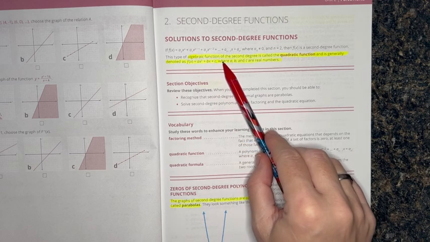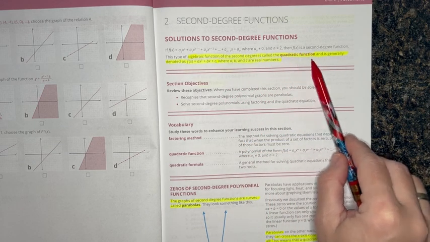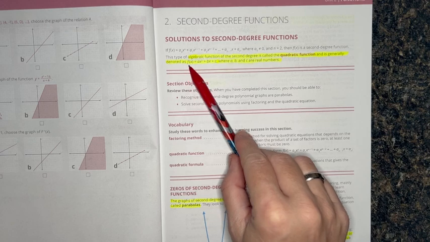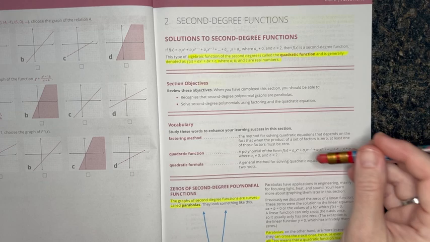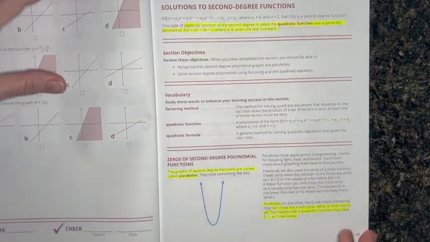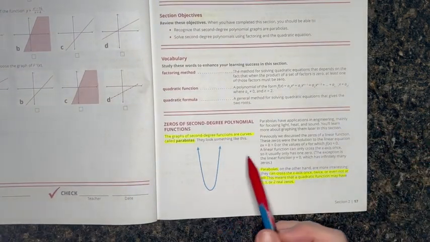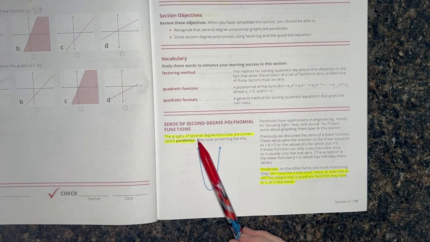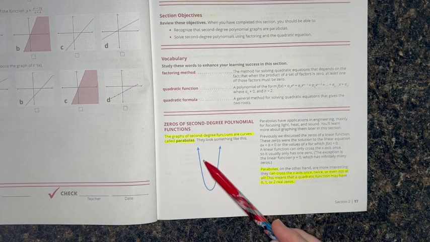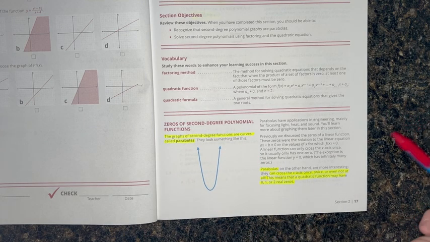It says algebraic functions of the second degree is called a quadratic function and is generally denoted as f of x equals ax squared plus bx plus c, where a, b, and c are real numbers. Again, there's a little bit of vocabulary to review. And then we're going to look down here at the zeros of second degree polynomial functions. The graphs of second degree functions are curves called parabolas. Okay? Parabolas can cross the x-axis once, twice, or not at all. This means that a quadratic function may have 0, 1, or 2 real roots.